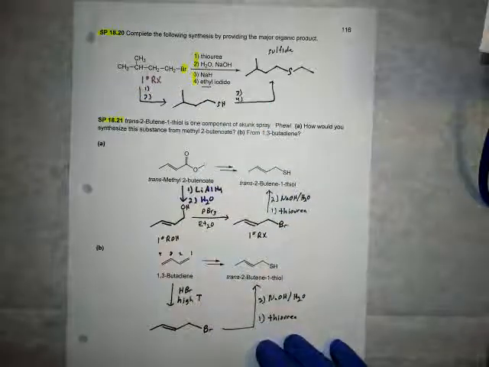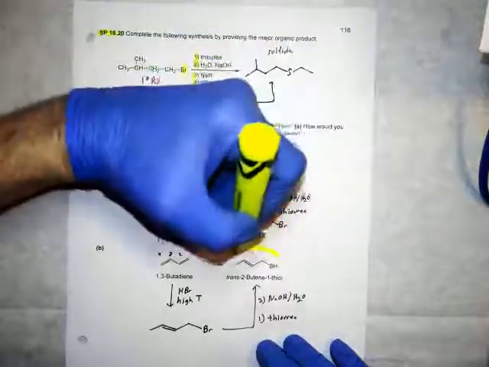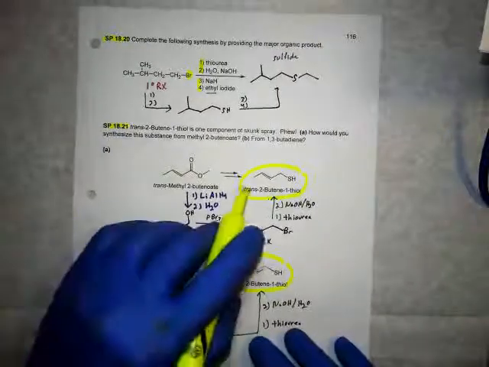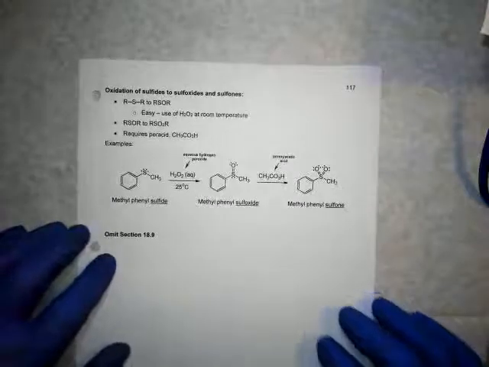So these were 2 reaction sequences that gave you the same product, but we started with different materials. And just in case you were wondering, this compound, trans-2-butene-1-thiol, is just one of the components of skunk spray. You can imagine that smells pretty bad. Okay, last page, page 117.